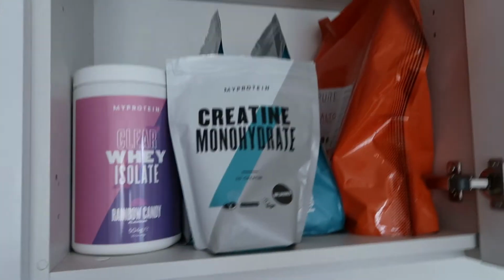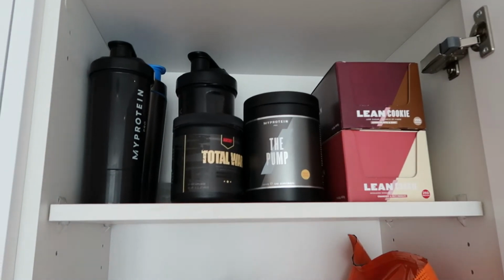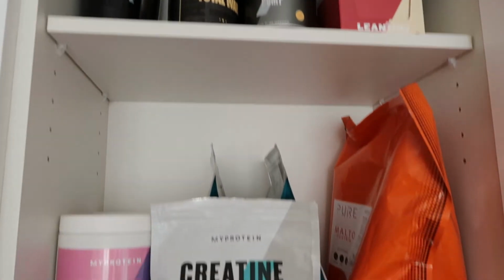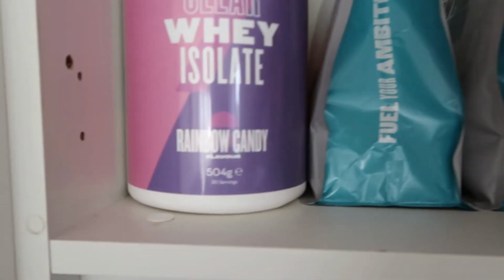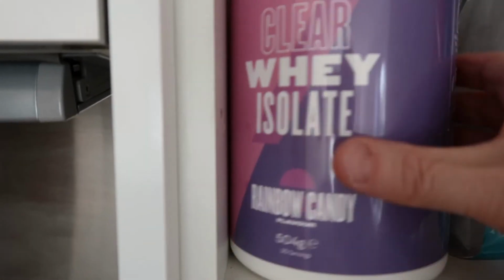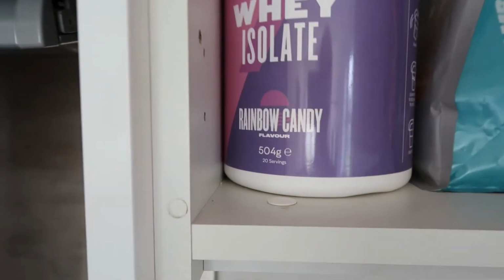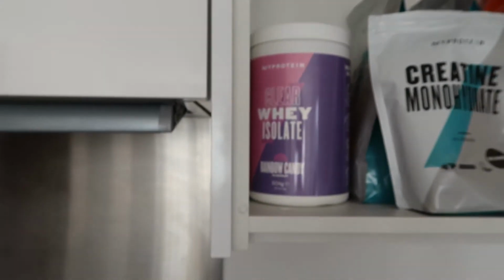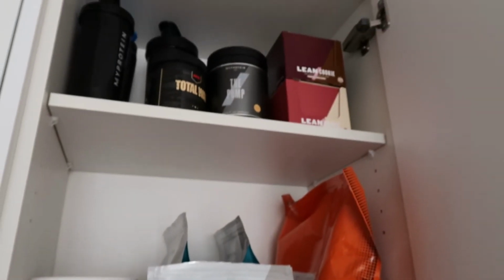Up to the supplement cupboard, as you will see, I have quite a range of stuff, from pre-workouts through to creatine, some protein, and my whey protein isolate, which is really good, I have to say. It's exactly the same as fruit juice, and particularly good in the morning upon waking up. It gets in your system nice and quickly. So it is very good stuff.